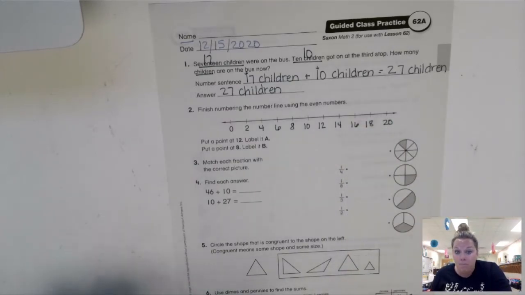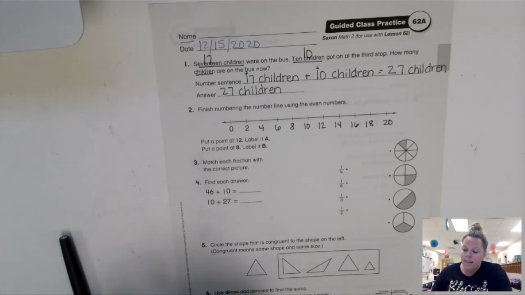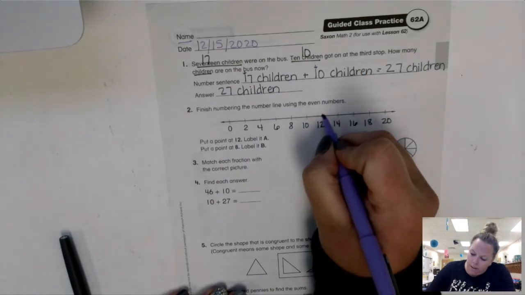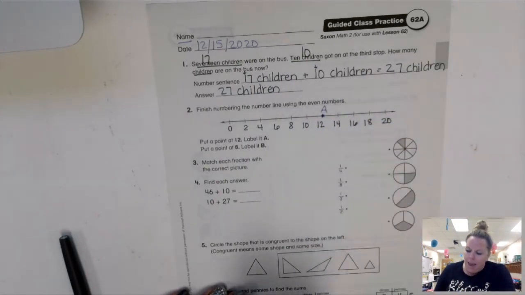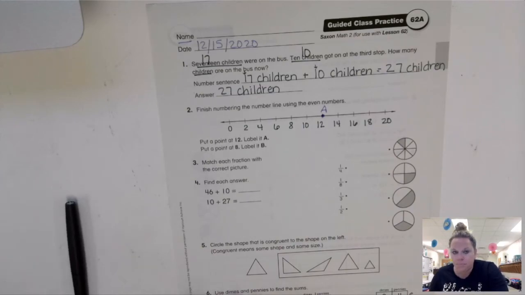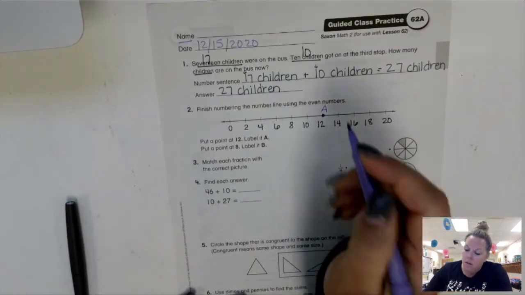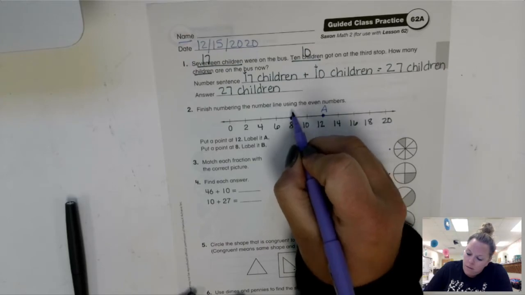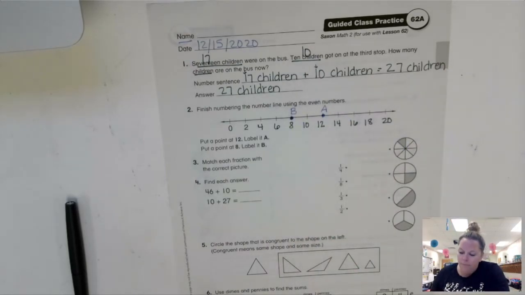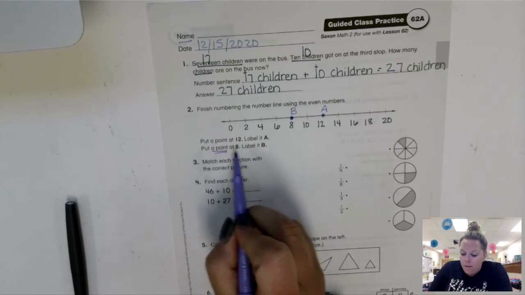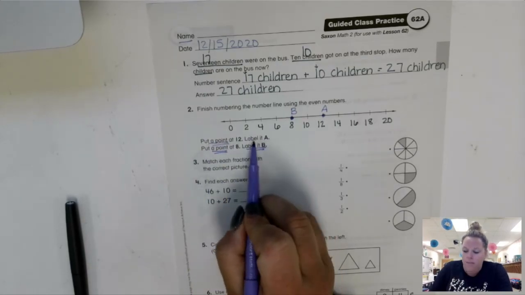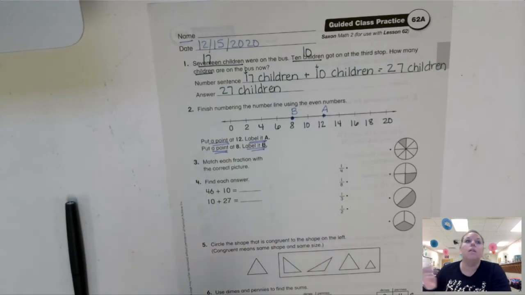Now, we need to put a point at 12 and label it A. Put a point at 12. That means it has to go right on that line. And label it A. Now, we need to put a point at 8 and label it B. Here's 8. Put a point. Now I can label it B. You have to do both parts. The point, then label. Okay?